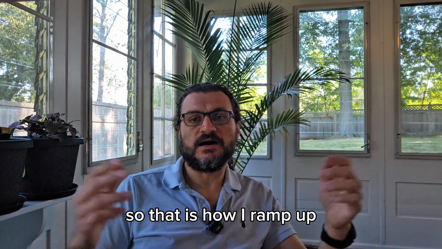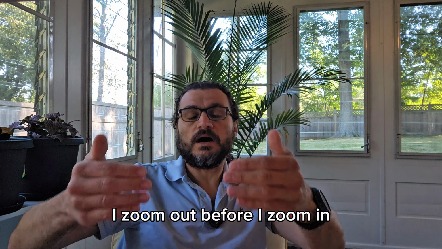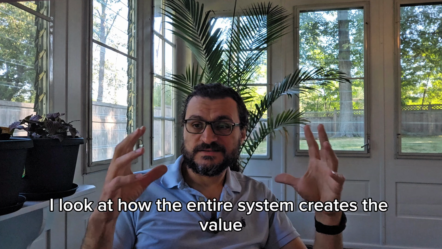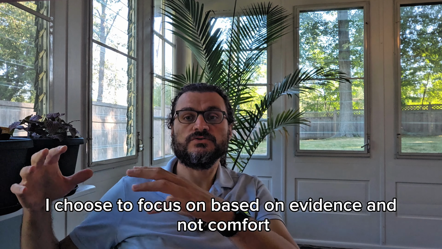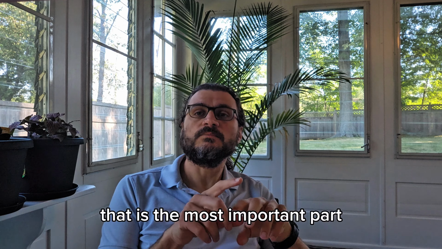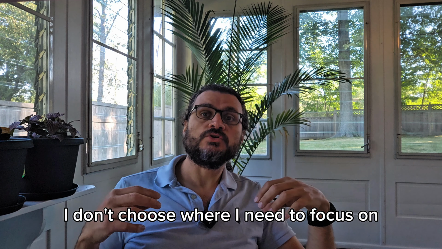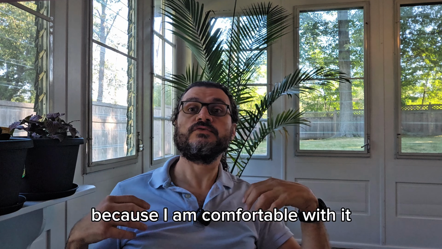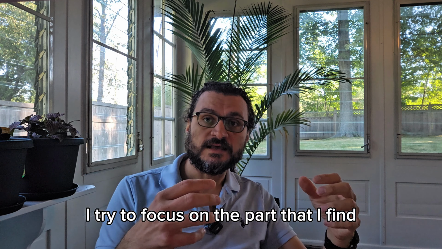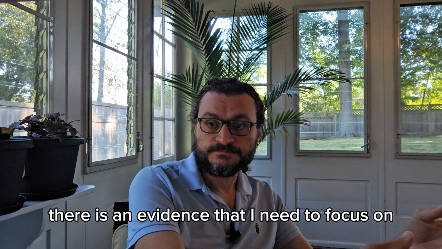So that is how I ramp up in unfamiliar teams and systems. I zoom out before I zoom in. I look at how the entire system creates value. I choose where to focus based on evidence and not comfort. That is the most important part. I don't choose where to focus because I am comfortable with it. I focus on the part where I found evidence that I need to focus.